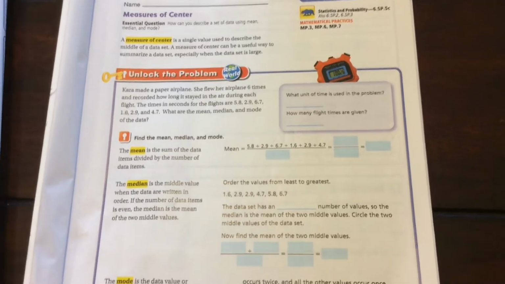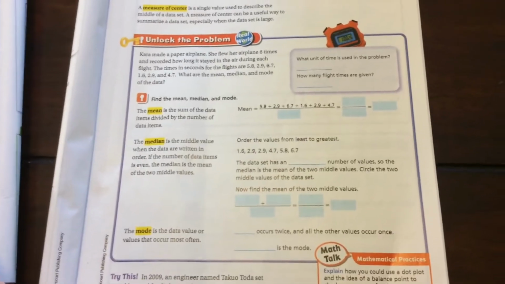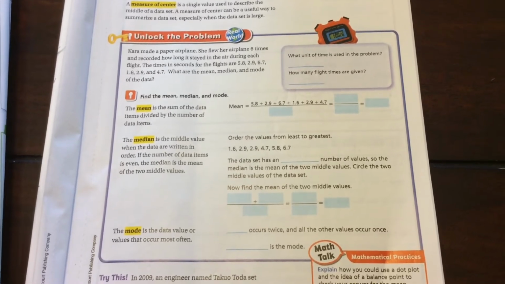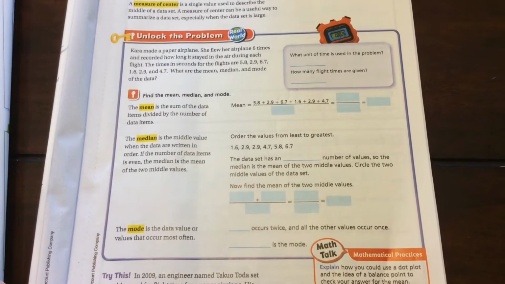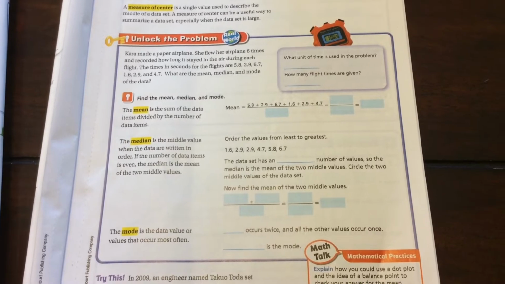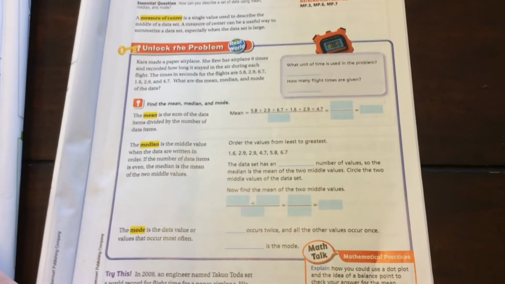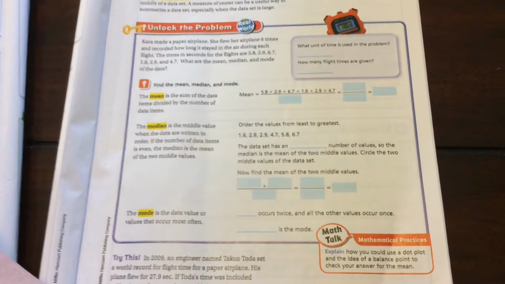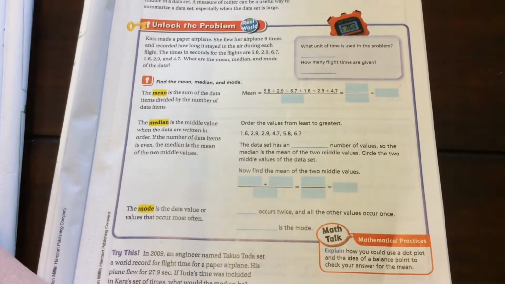large. So Kara made a paper airplane. She flew her airplane 6 times and recorded how long it stayed in the air during each flight. The times in seconds for the flights are 5 8/10, 2 9/10, 6 7/10, 1 6/10, 2 9/10, and 4 7/10. What are the mean, median, and mode of the data?